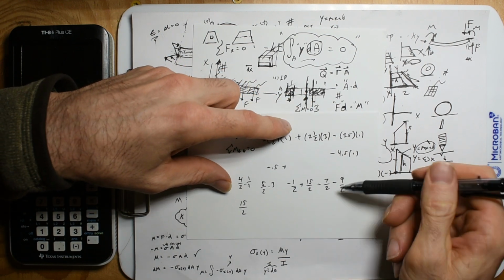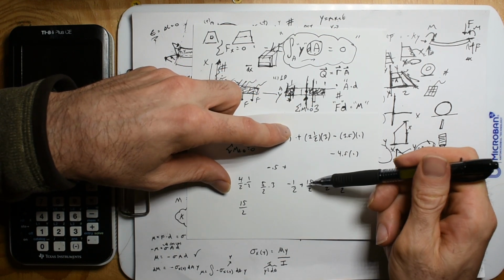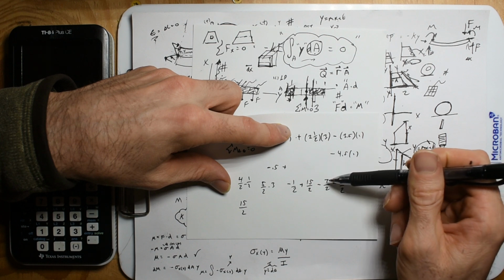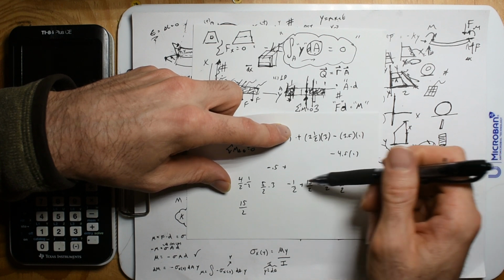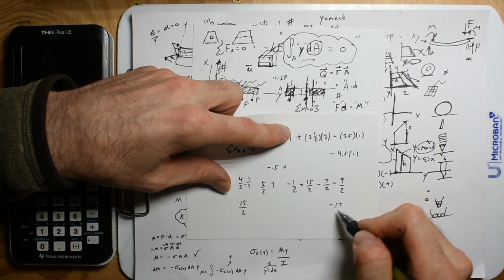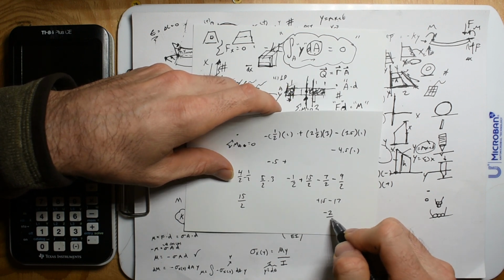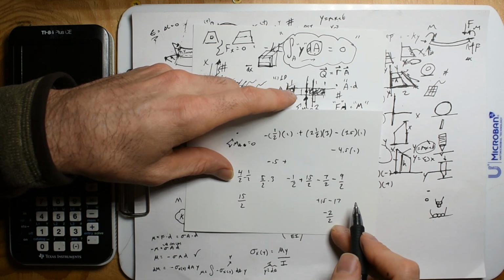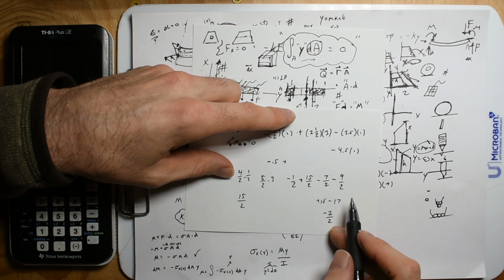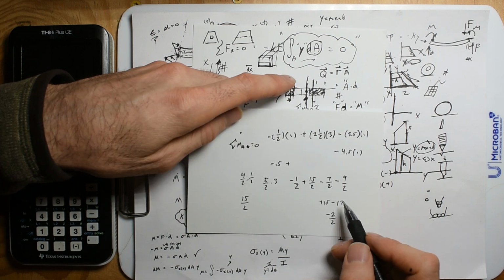Cool. Now you just add them up like oranges. We got 15. For the negatives, we got 7 and 9, that's negative 16 plus 15. So we got negative 2 halves. Cool, this one worked out pretty nice.